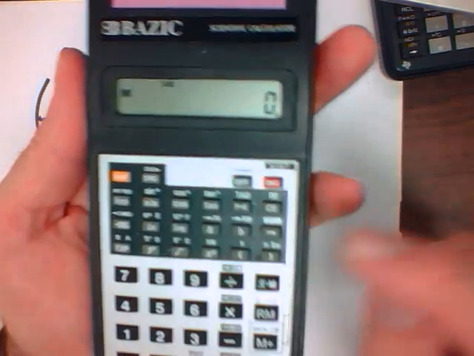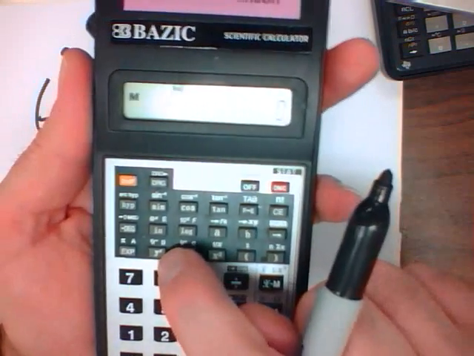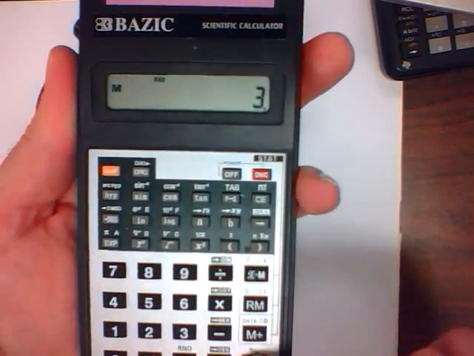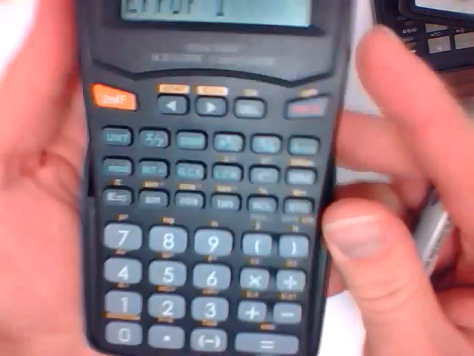Next model. Right there, y to the power of x. 6 to the power of 3 equals. Our next model.